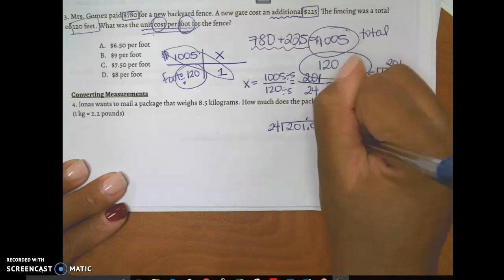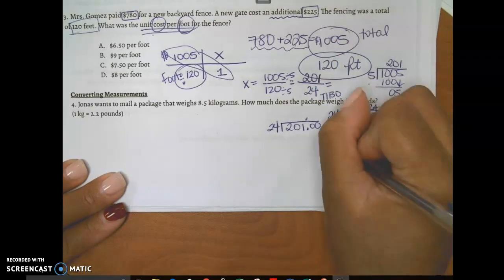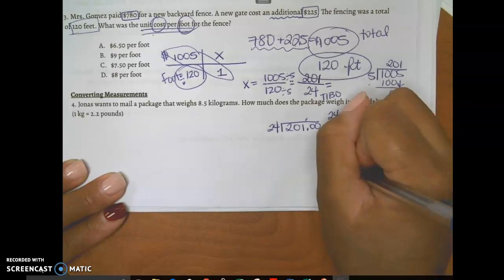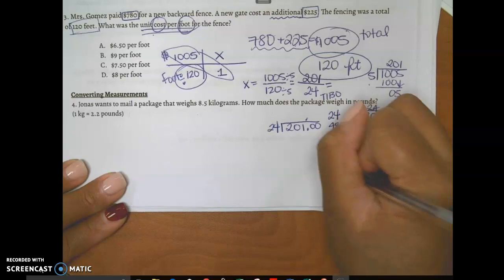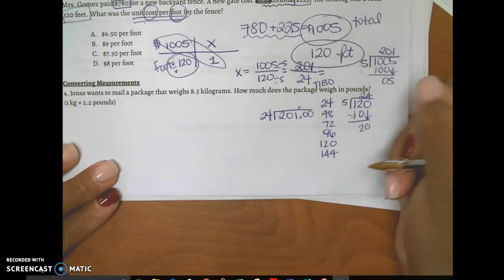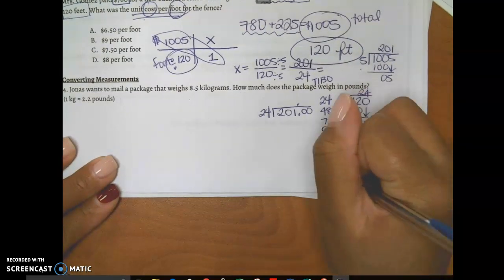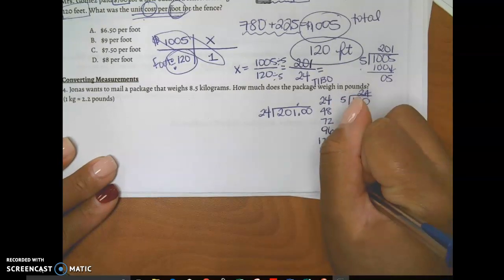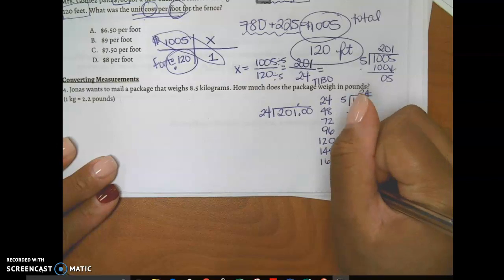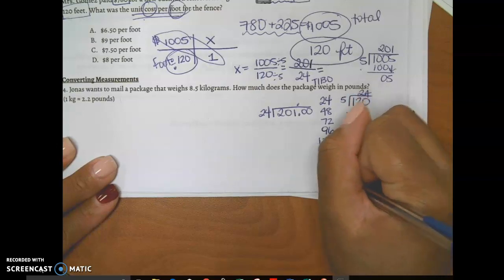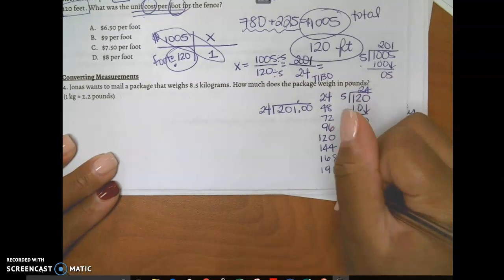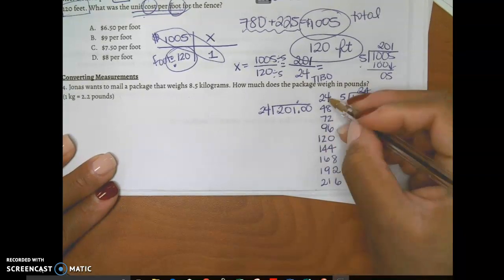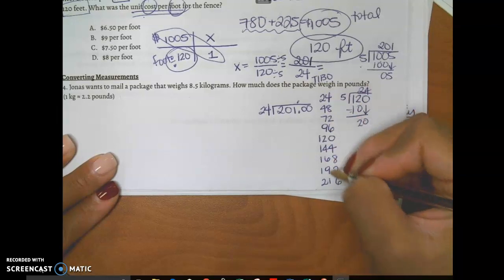Plus another 24 is 72. Plus another 24 is 96. Plus another 24 is 120. 144. 168. 192. 216.